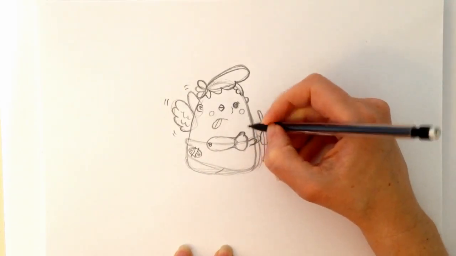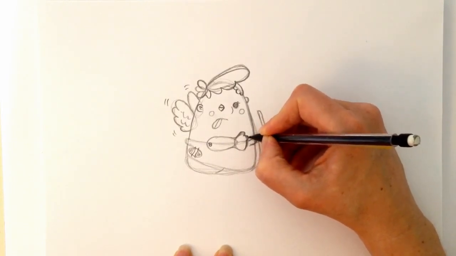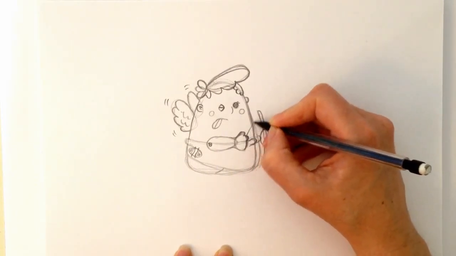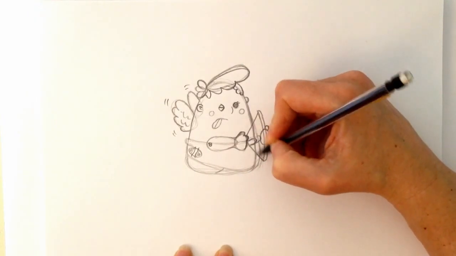And then he's holding it with his finger. So we want to just make another little bump here, which we can line in later to make it stand out more.